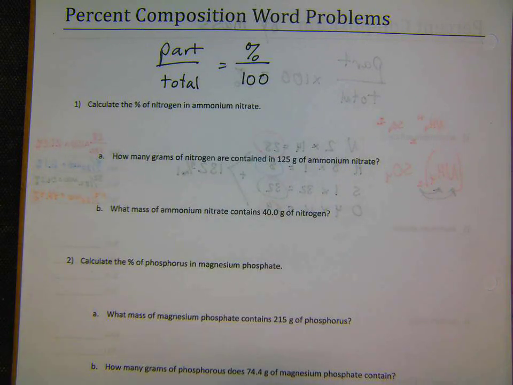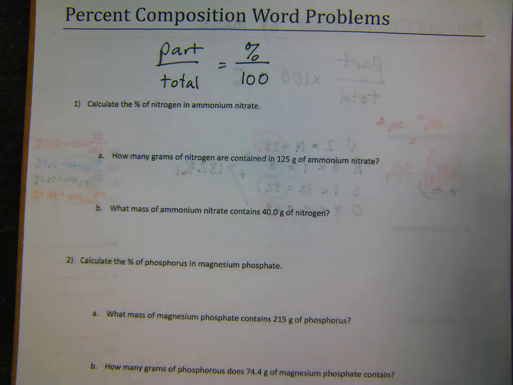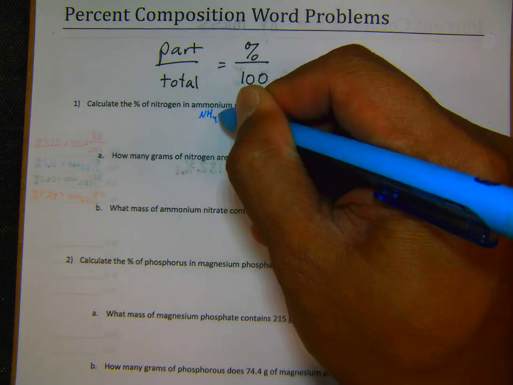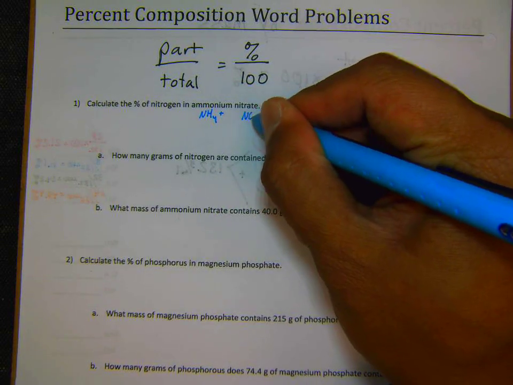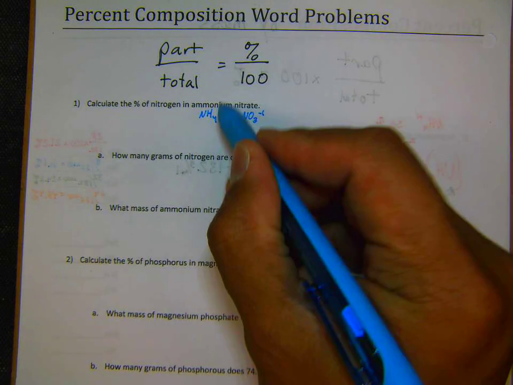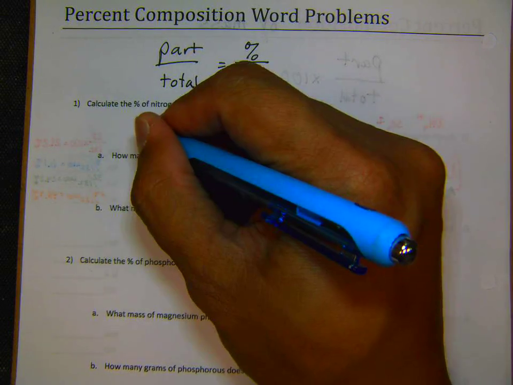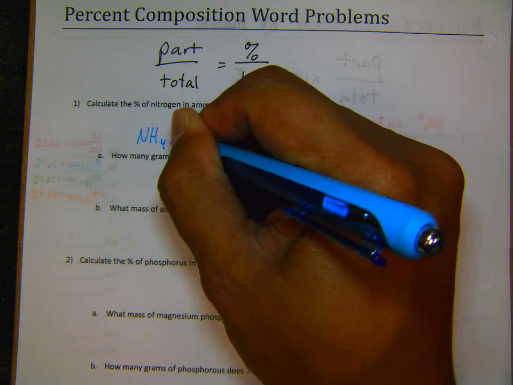All right, so in order to find the percent of nitrogen in ammonium nitrate, we need the molar mass of ammonium nitrate. Now we're just going to go through this again. Ammonium is NH4 positive 1 and nitrate is NO3 minus 1. Since the positive 1 and negative 1 kind of cancel each other out, the formula then is NH4NO3.